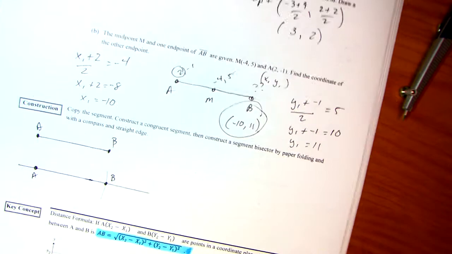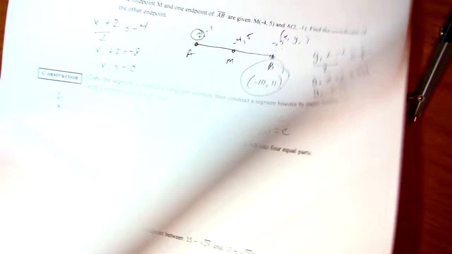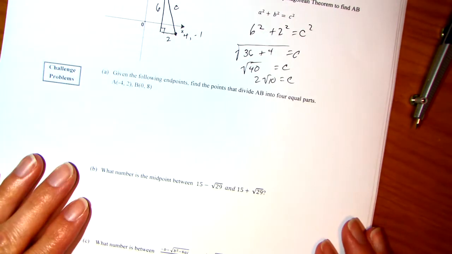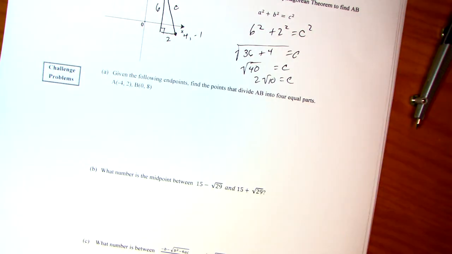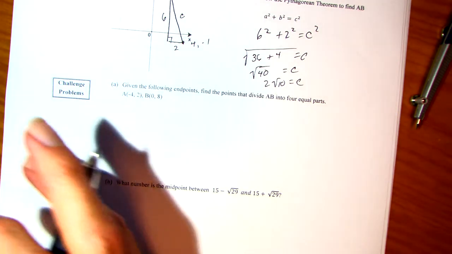The next one, I think, are the challenge problems. Yep, here we go, challenge problems. Okay, find the following endpoints. Find 4 points that go in between. All right, so when we're finding 4 points that go in between, the first thing you want to do is find halfway. Okay, so I want to find the midpoint of AB.